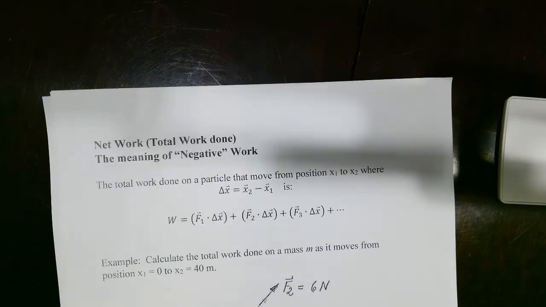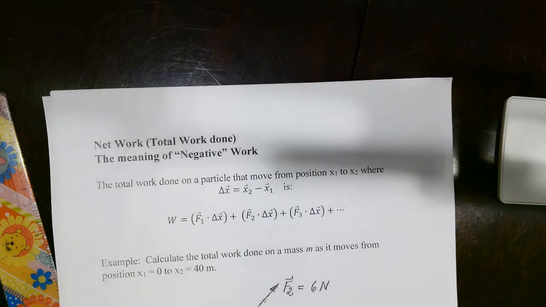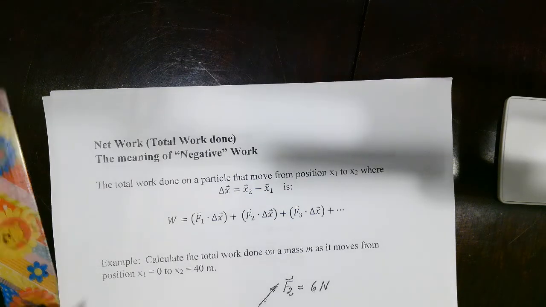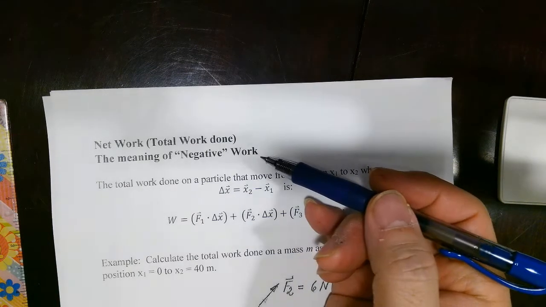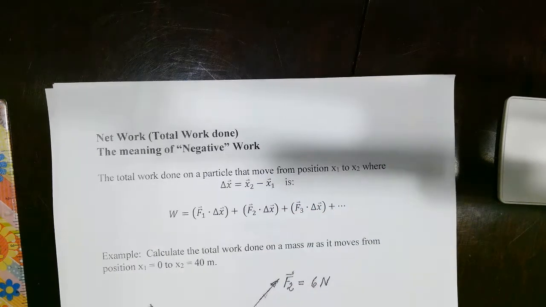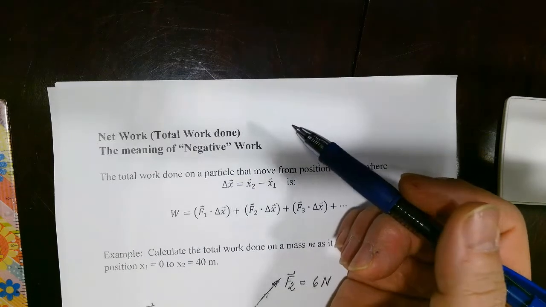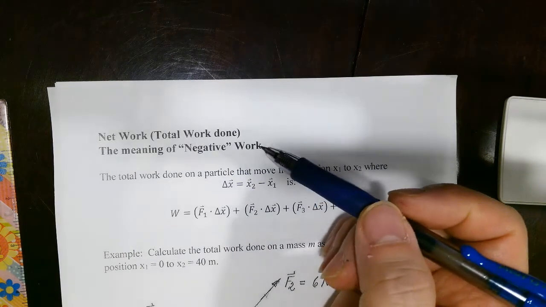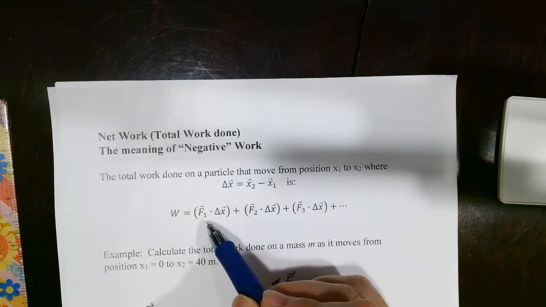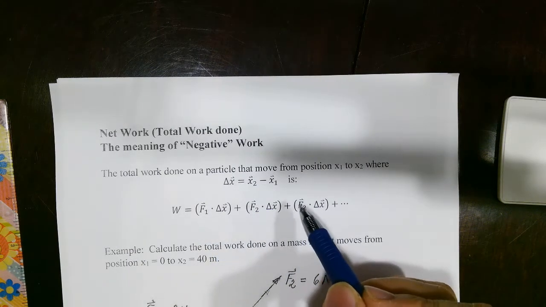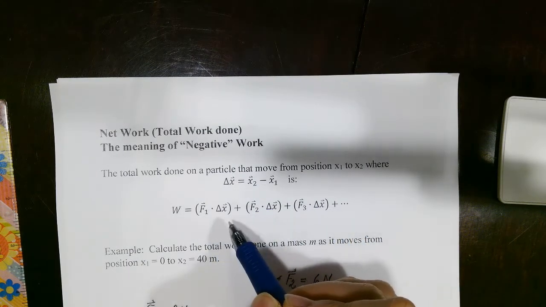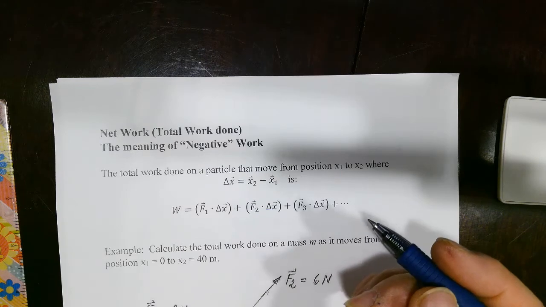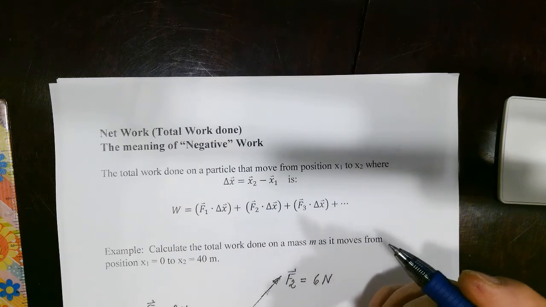Okay? So since we talked about how work can be positive or negative depending on the angle between the force and delta x, if we find all the individual work done by individual forces and then add them all up, we can get ourselves a net work.